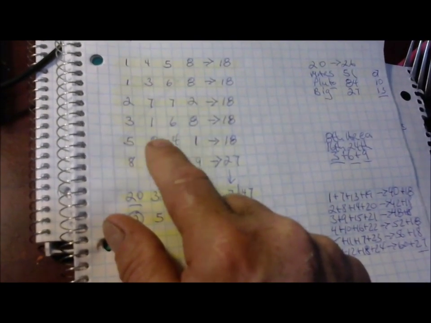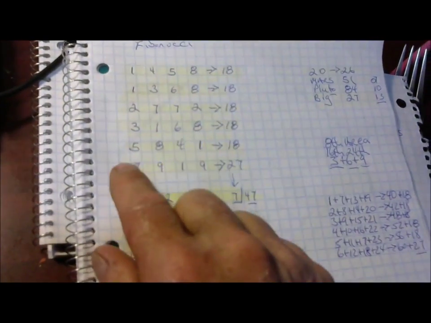4 and 8 is 12. 1 and 2 is 3. 4 and 5 is 9. 1, 4, 5, 8. This one is position 5. This one is position 1.